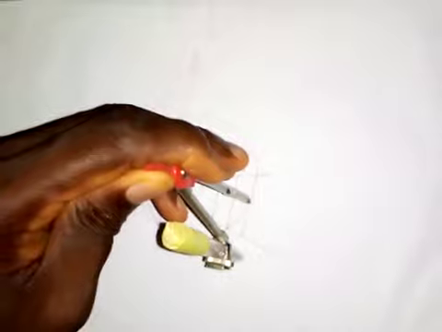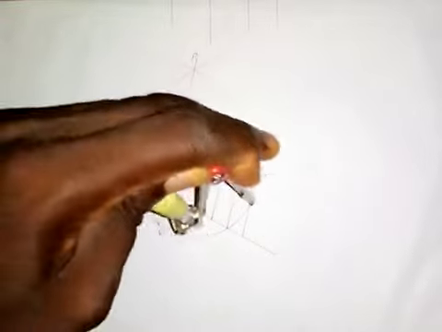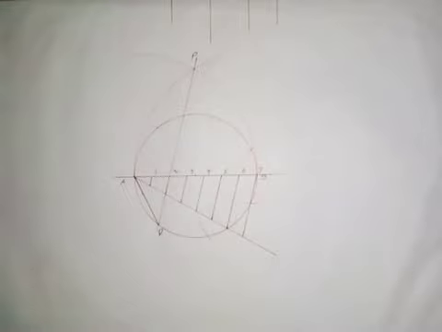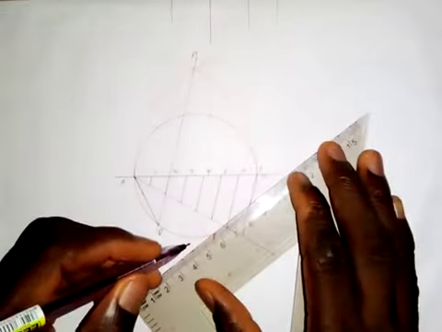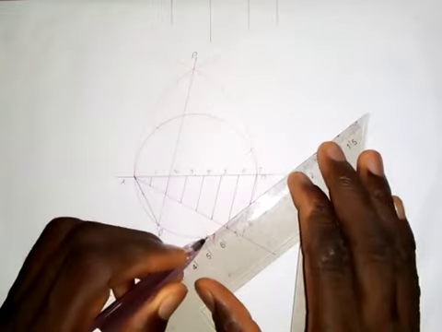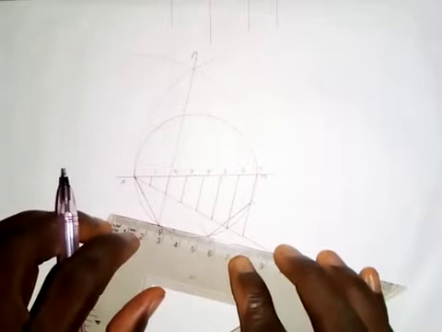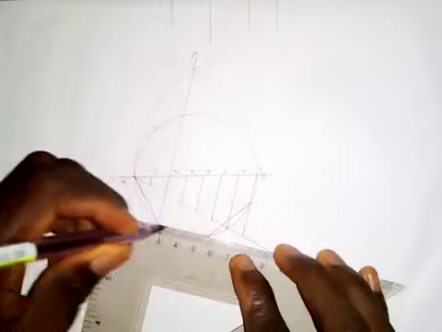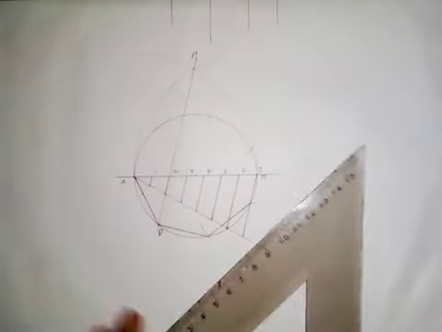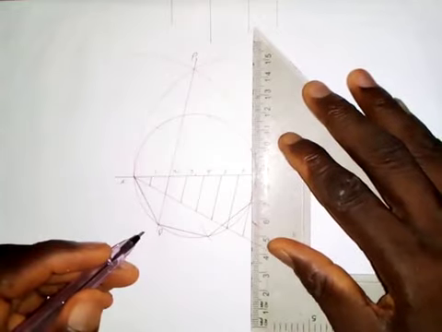Then at this point here, I make the sixth side. Then from here to here, that is the seventh side. So I will join these points together, like this. Then we also join this together.